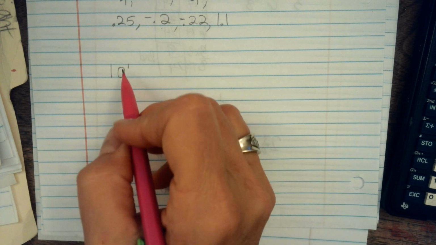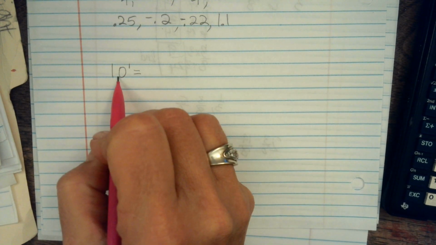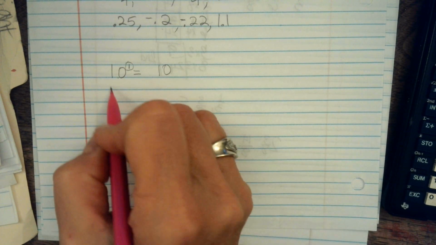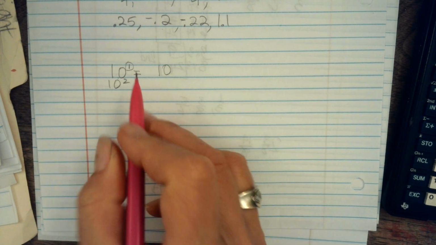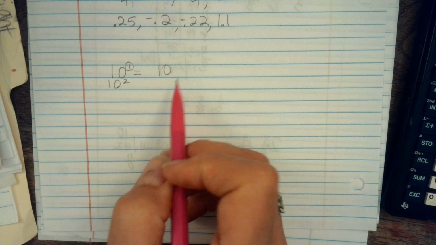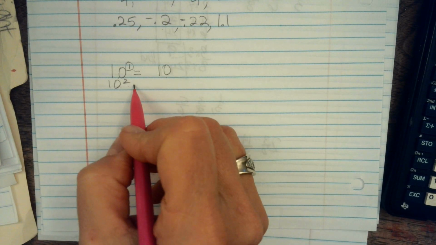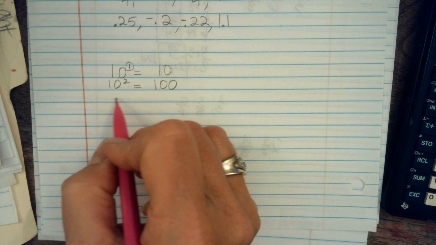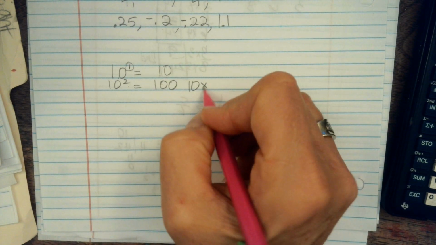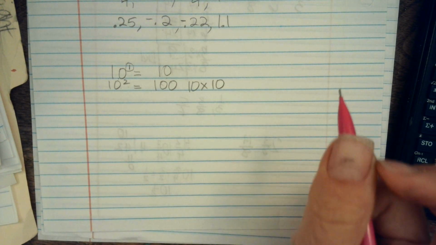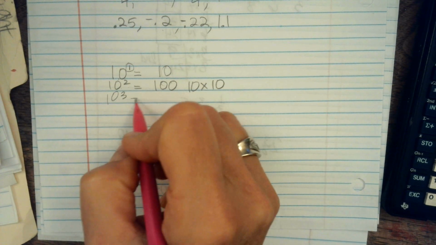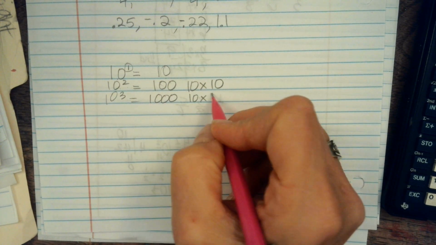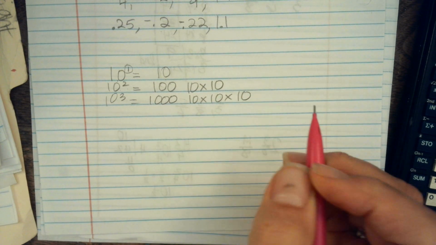Okay, so if it is a 10, the exponent tells you how many zeros are after the 1. So 10 to the first power is 10. 10 to the second power is 1 with 2 zeros, so 100. What it basically means is 10 times 10. 10 to the third power is a 1 with 3 zeros, and what it means is 10 times 10 times 10.